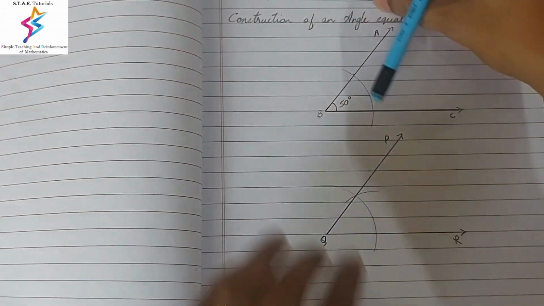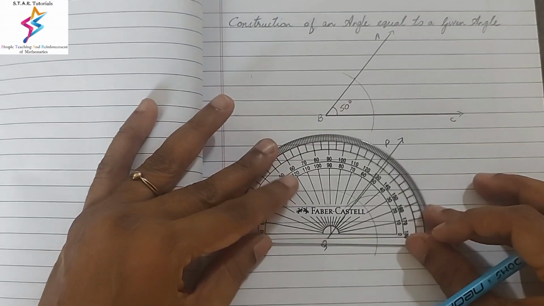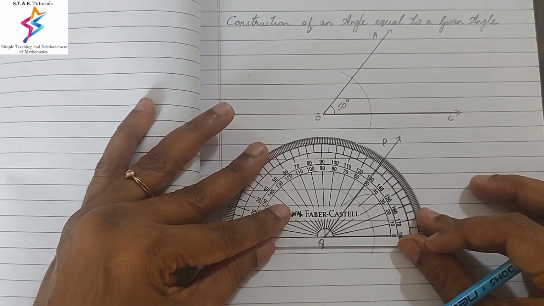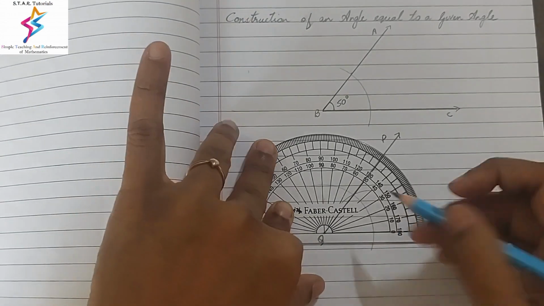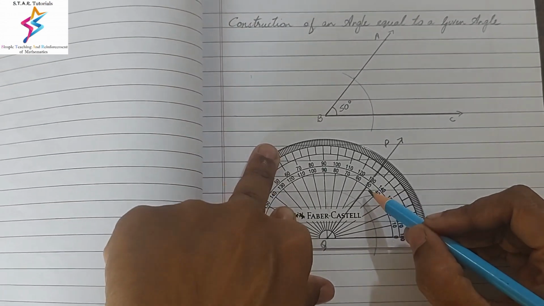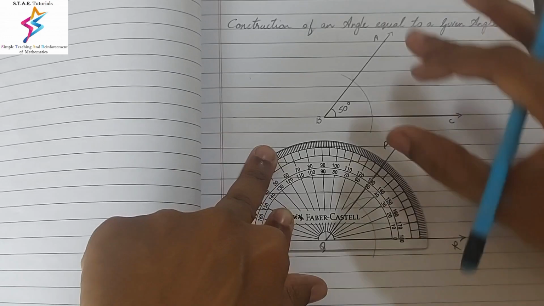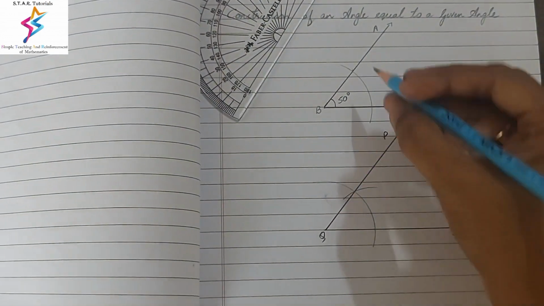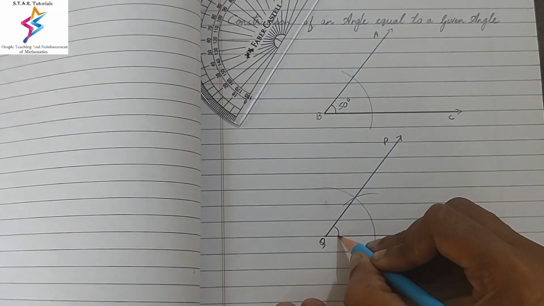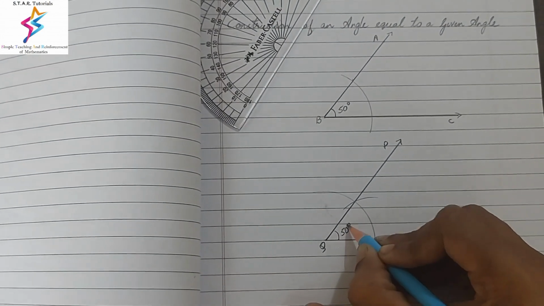Okay, let's measure the angle, how much it is, and here we see it is exactly 50 degrees. Notice, that means I have constructed a perfect angle measuring equal to the previous angle. Let's mark it over here, 50 degrees.